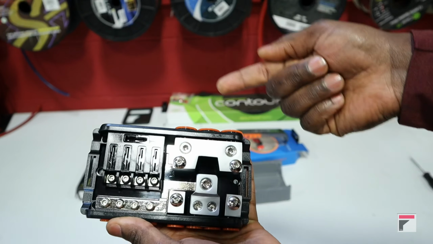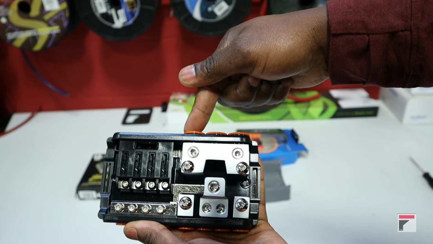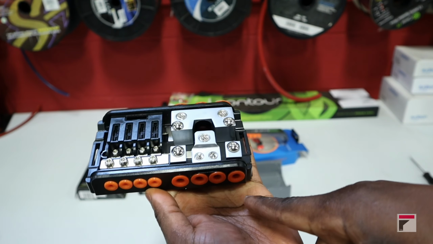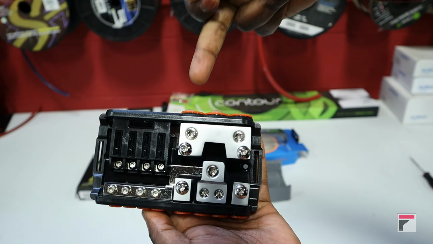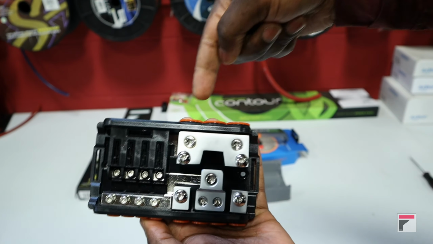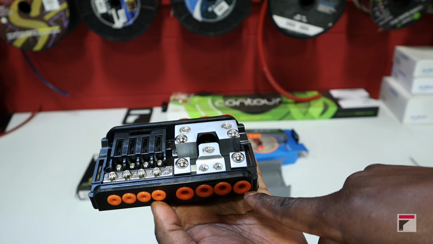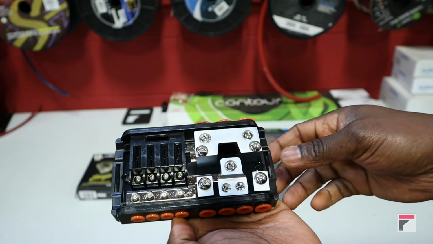Now with the power, you can either get 1 0 gauge in and then just add 2 fuses and get your 4 gauges out, or you can have 2 4 gauges in, and then you put your fuses to get your 4 gauges out. That's what it is for the power.